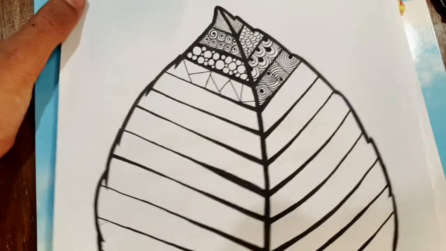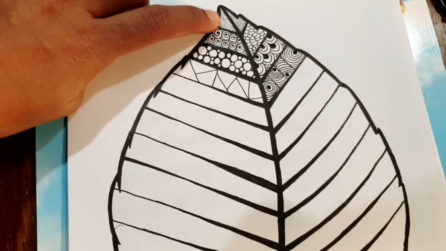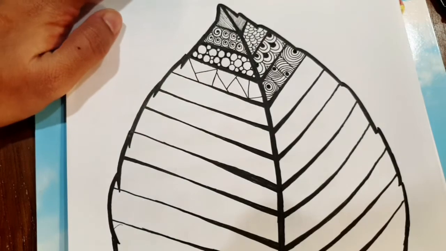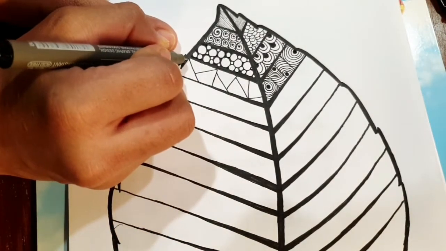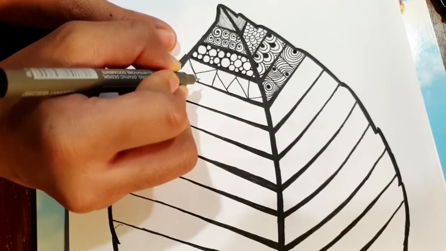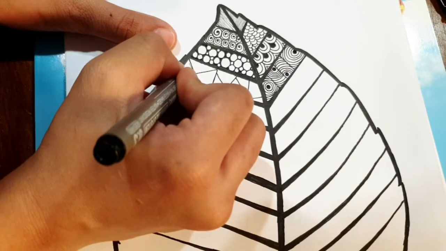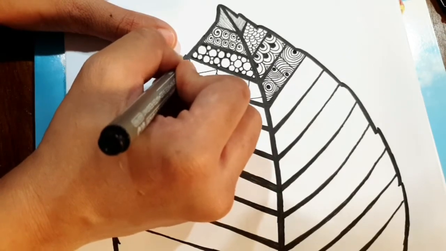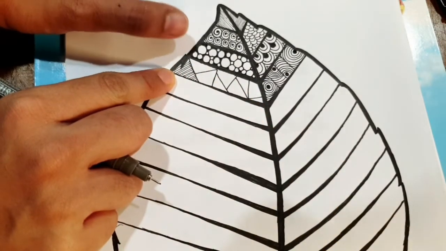Now I'm going to give different directions to the inside lines that I'm going to draw. So these are the lines that I drew in the beginning. Similar lines I'm going to draw over here, but I am going to give it different directions. Now, for example, this line is this side, but my inside lines will be on a different direction. It can be anywhere. I chose it this way. You can choose any direction you want.